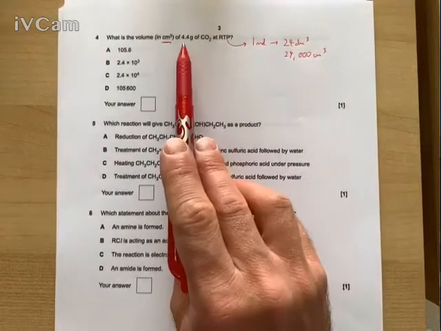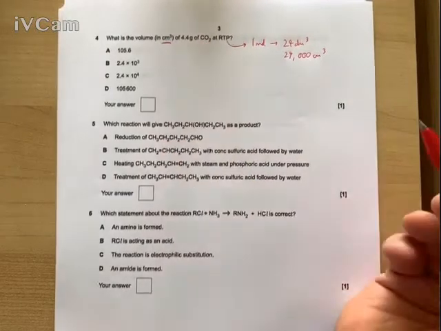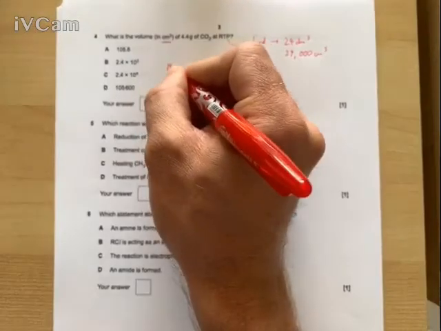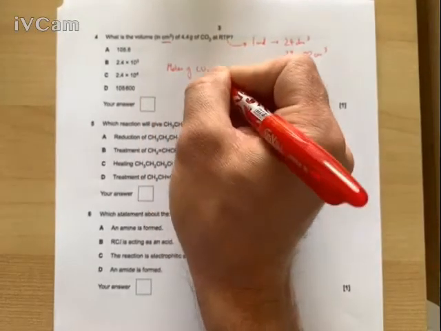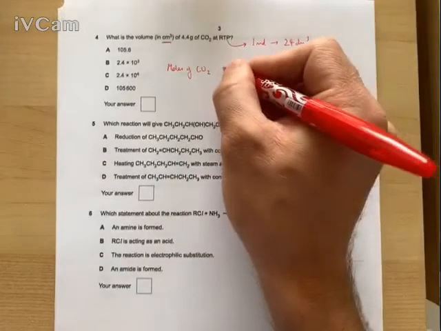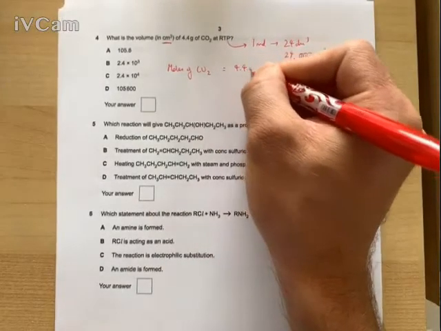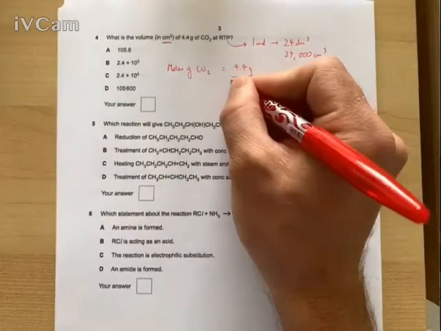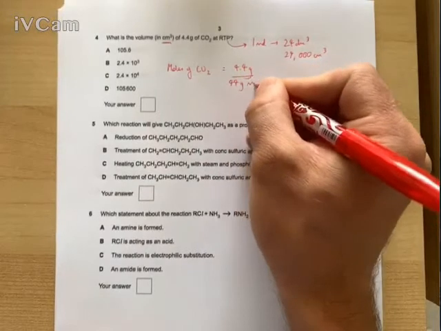But that's 1 mole. We've been given a mass of carbon dioxide, so the first thing that we've got to do is work out our number of moles of carbon dioxide. So our moles of carbon dioxide is going to be equal to the mass, 4.4 grams, divided by the molar mass, it's 44 grams per mole.